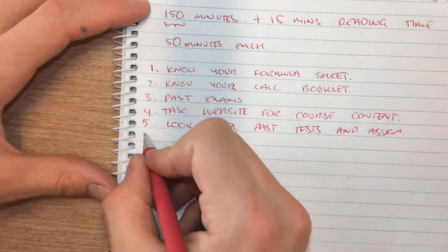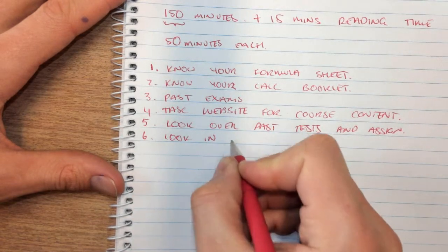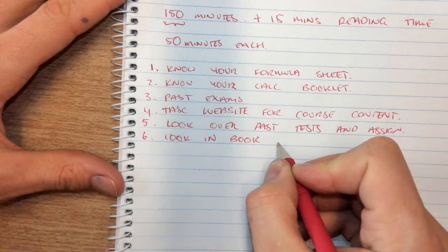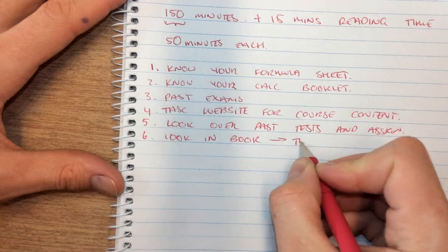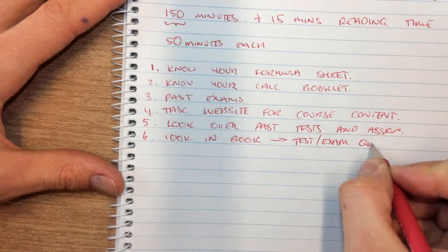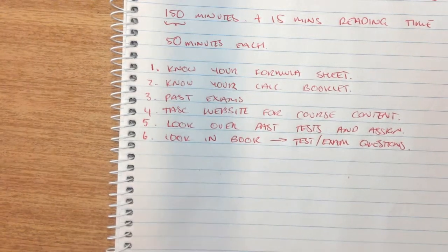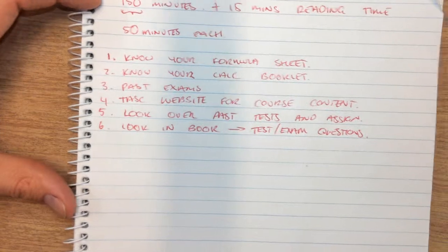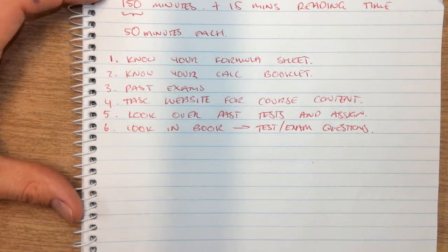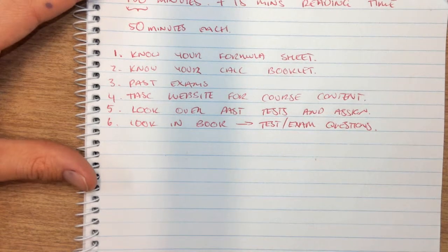In addition to this, and this is number 6, look in your books for when I have told you to mark out test or exam questions. Remember I say to put a big box around it or whatever. Make sure you look over those, because obviously I've told you to do that for a reason, and it's something that will likely be in your test or your exam. So that's it for the general stuff.